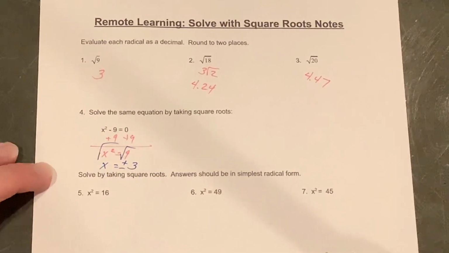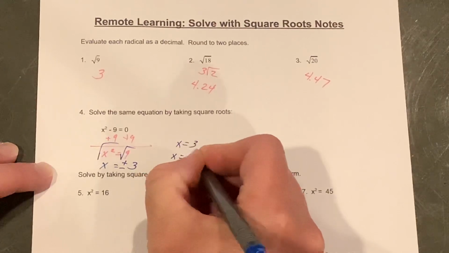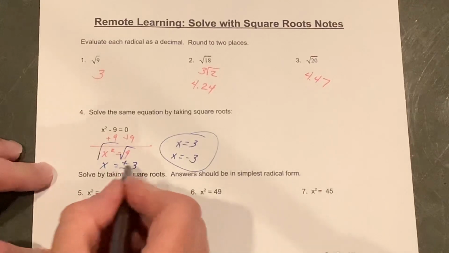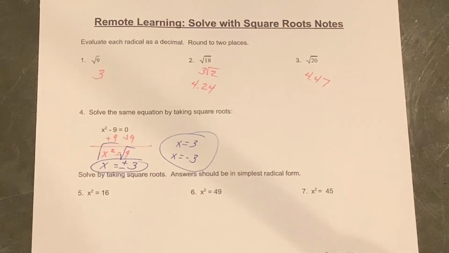So there's 2 answers, x equals positive 3 and x equals negative 3. If you would rather, you could write it out as 2 completely separate answers like that, or you could leave it as x equals plus or minus 3. That just saves you a little bit of time. 2 answers, and the reason being is when you square a positive, you get a positive. When you square a negative, you also get a positive.